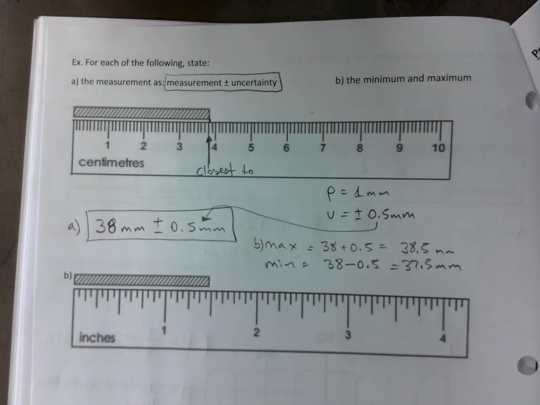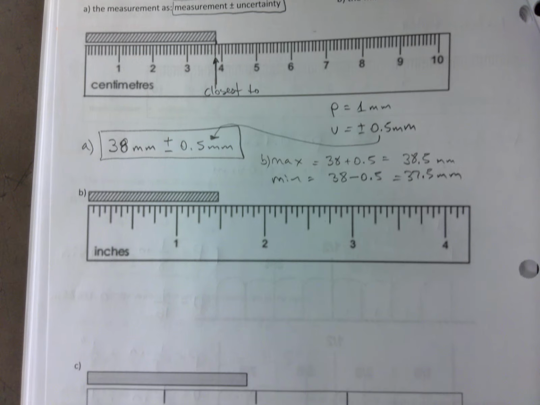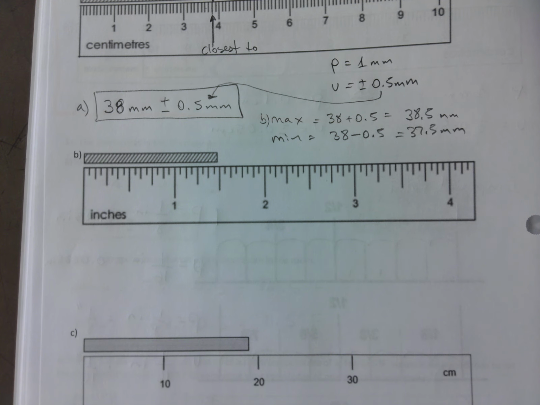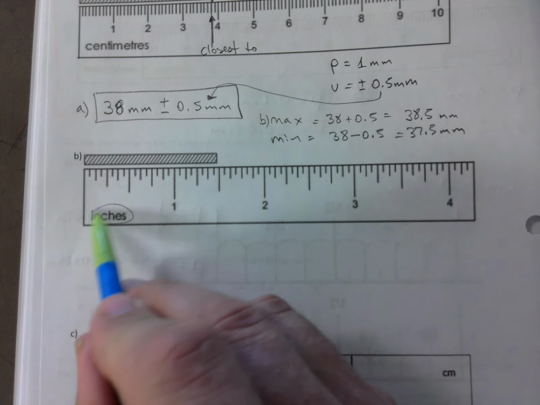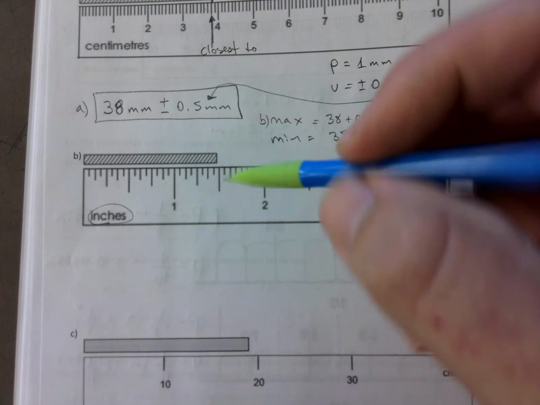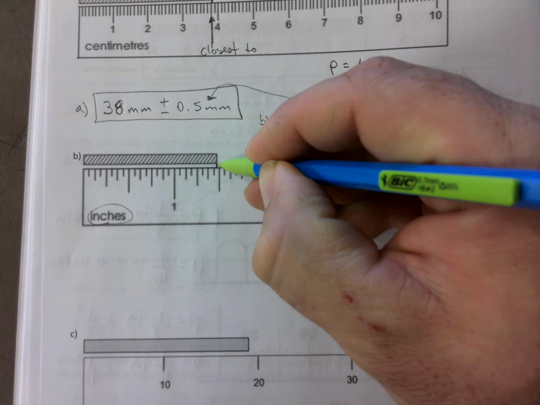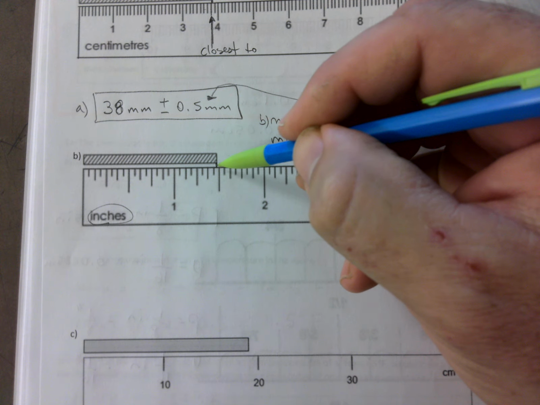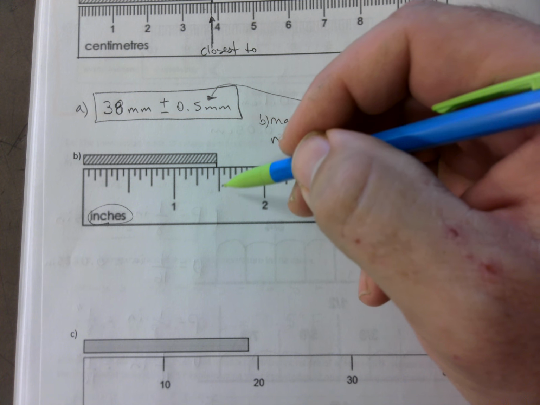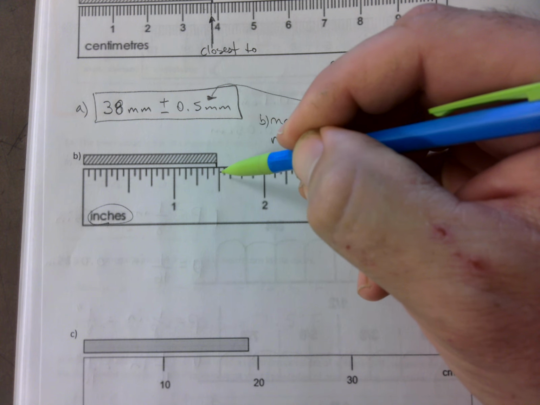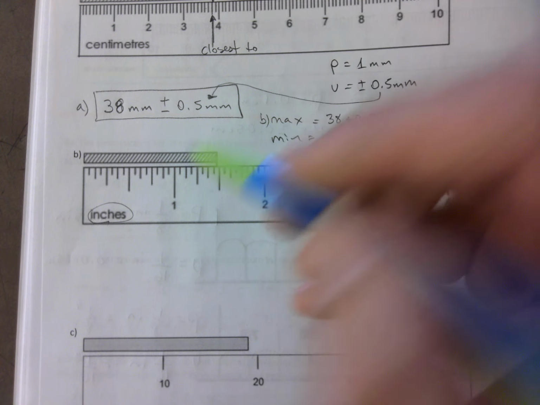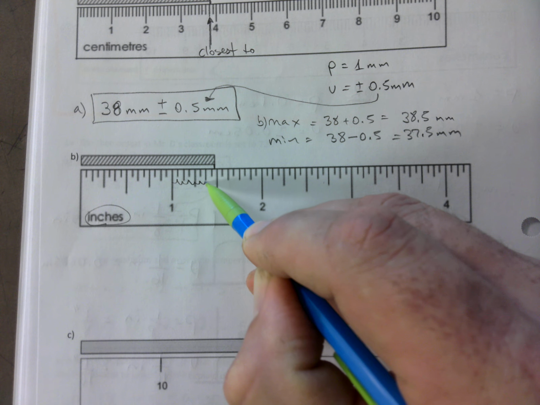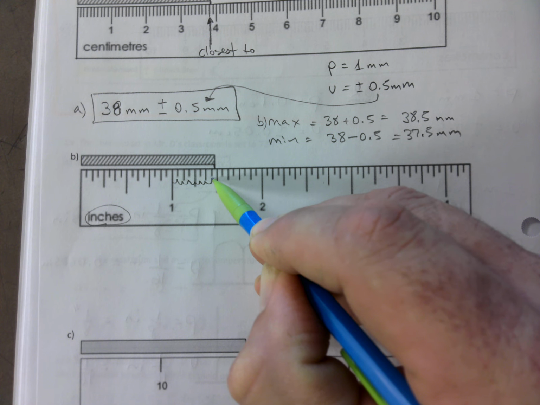B. Let's try that one. How would you state that measurement? This is imperial, right? Inches. So I kind of make a line here. It's smack on in between. It's really in between. So it's up to you what you want to say, but to me this would be 1.5 of an inch. If you're not sure, you can count 1, 2, 3, 4, 5, 6, 7.